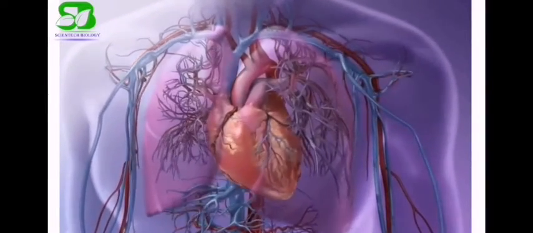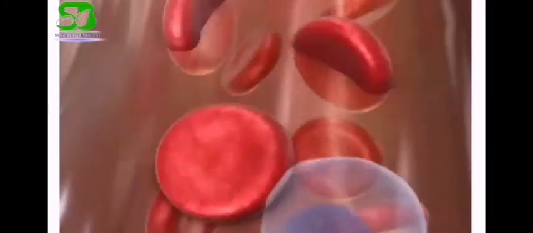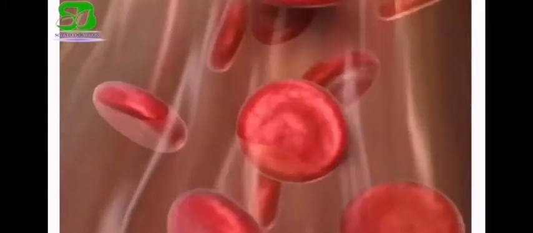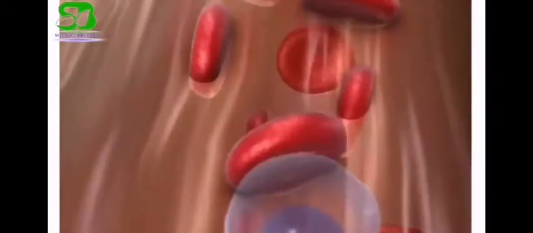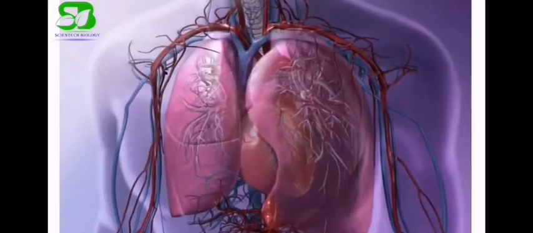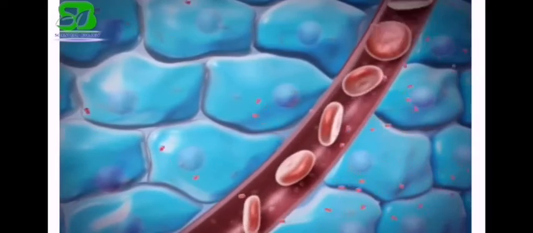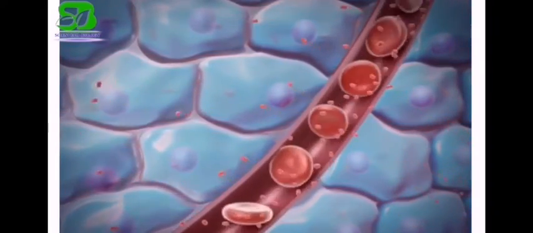Now, the bloodstream delivers oxygen to cells and removes the carbon dioxide through the process of internal respiration. In the lungs, oxygen is absorbed into the blood by RBCs containing hemoglobin. Oxygen binds to this molecule. The oxygenated blood then moves through the vasculature. Within the body tissue, the RBCs release oxygen, which then diffuses through the capillary wall into the tissue.